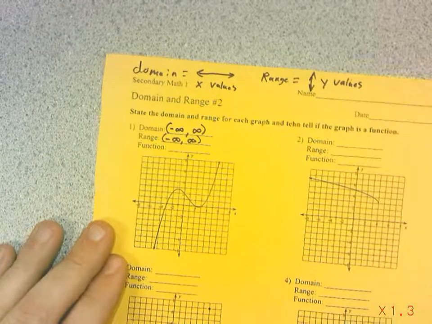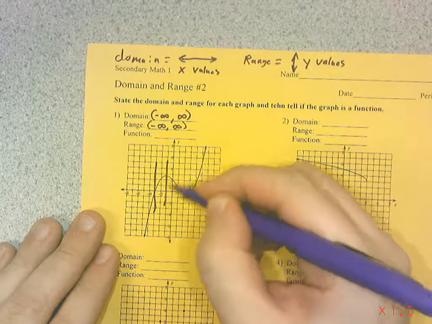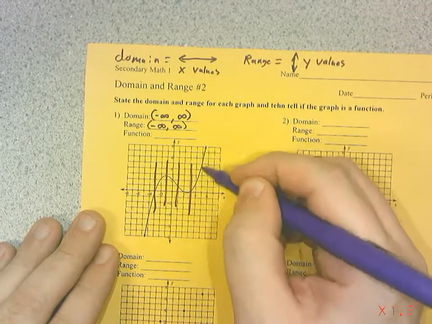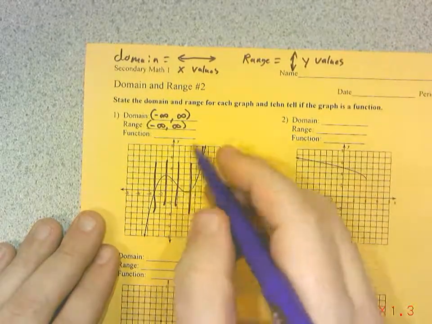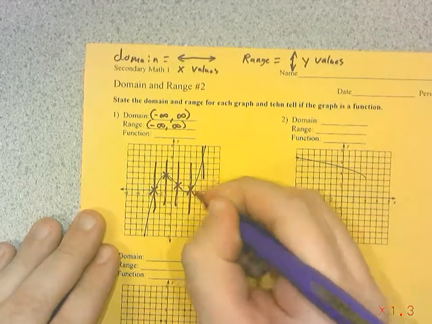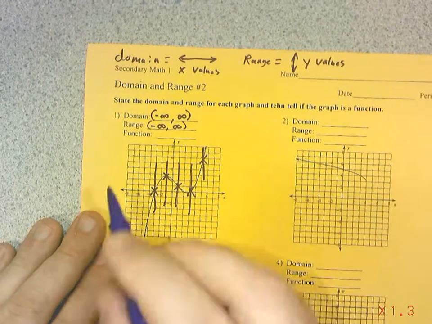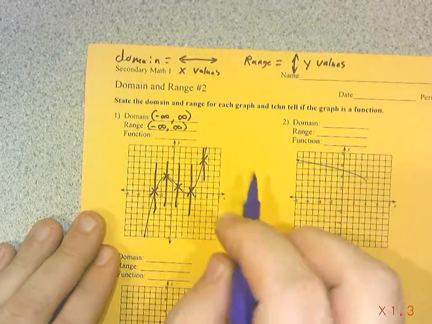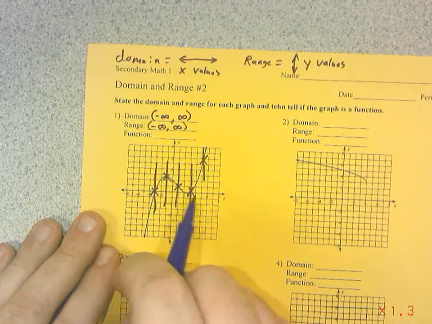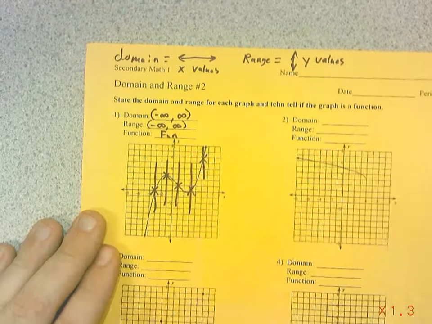Okay, and then to determine if it is a function or not, we can do what we call the vertical line test. We draw vertical lines, and if these vertical lines only intersect with the graph line once, then it would be a function. That means that for each of those x values, there's only one y value. If it intersects more than once, it will not be a function. You'll see all these lines just intersect once. So it is a function. Okay.